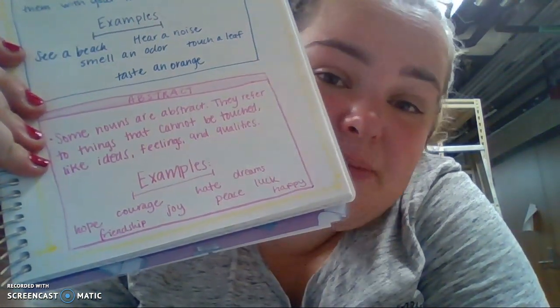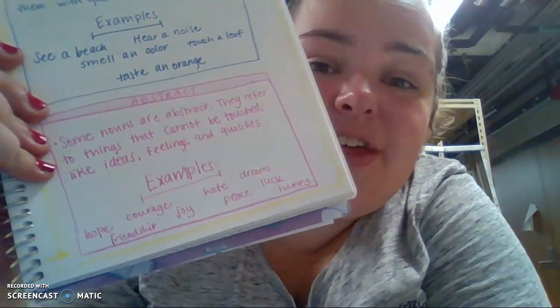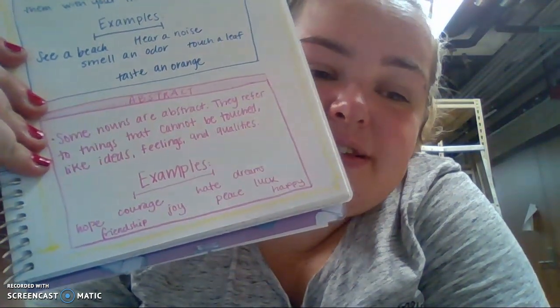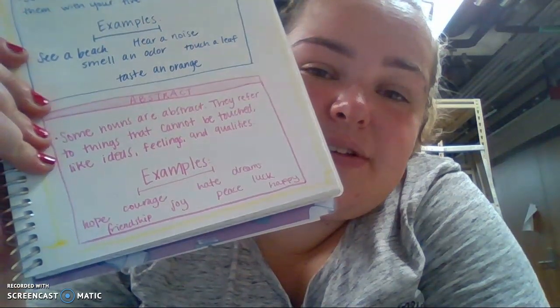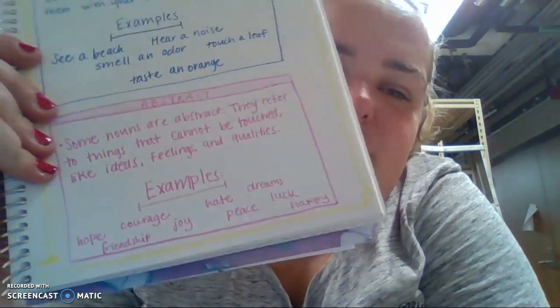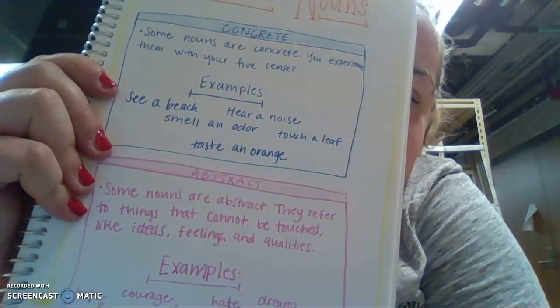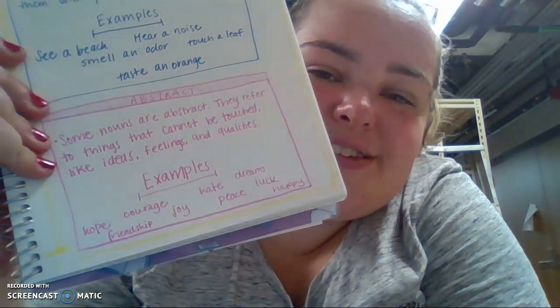I can't touch them. I can't hear them. I can't see them. I can't feel them. I can't use my five senses to have a real object in front of me. So remember, concrete nouns are things I can touch. Abstract nouns are things I cannot touch.